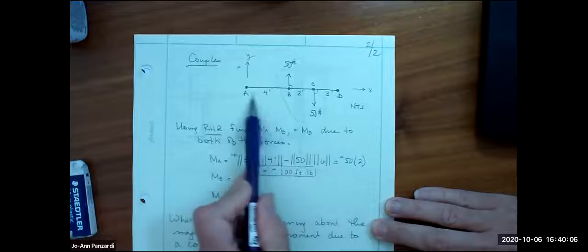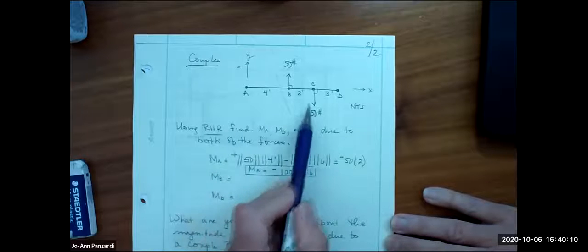Okay, and then look up after you do it. So remember, we're doing the 50-pound force times its perpendicular distance. Use your fingers, you get a positive. The other 50-pound force times its perpendicular distance: fingers go in the direction of the 50 going down, palm goes towards point A, and I get this value. So look up when you're finished.